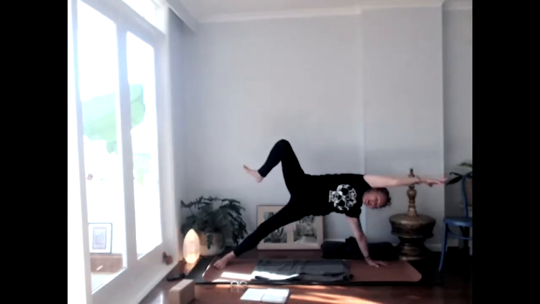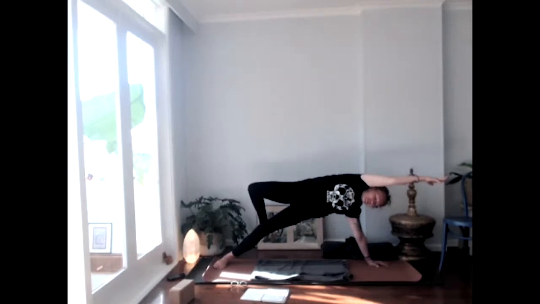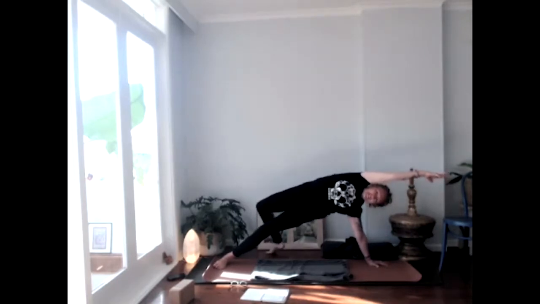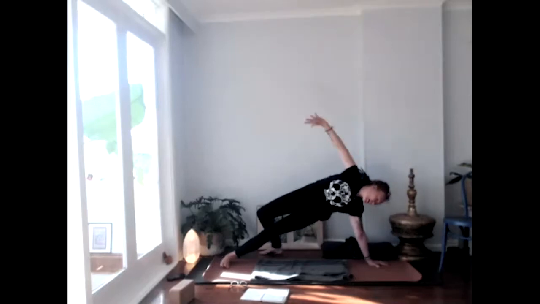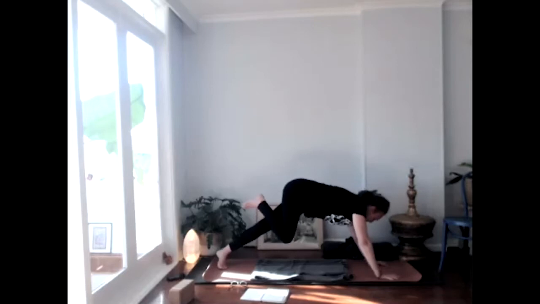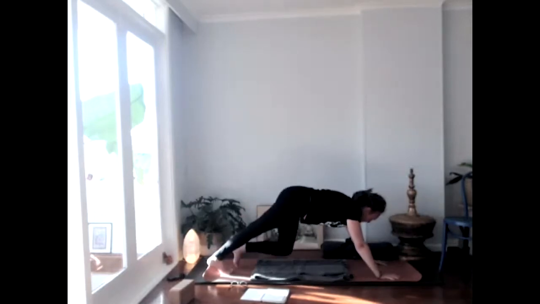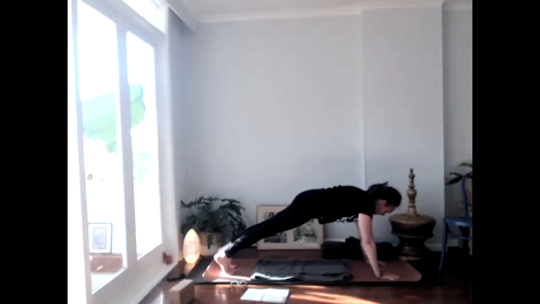Exhale, right foot to the floor behind you. Behind you, we're reversing it. Take that right arm back, reach. Inhale. Exhale. Both hands to the floor, plank. Nice deep breath here. Inhale.